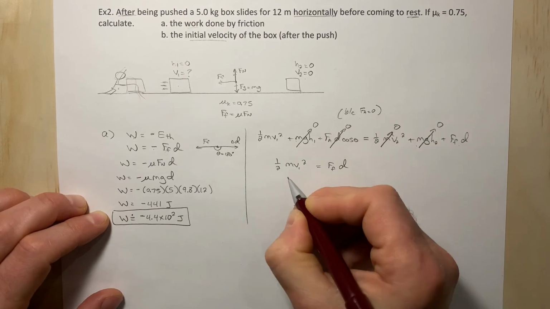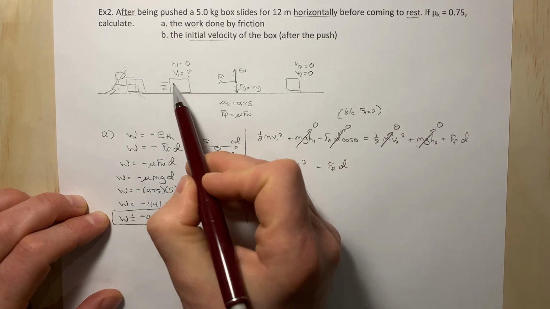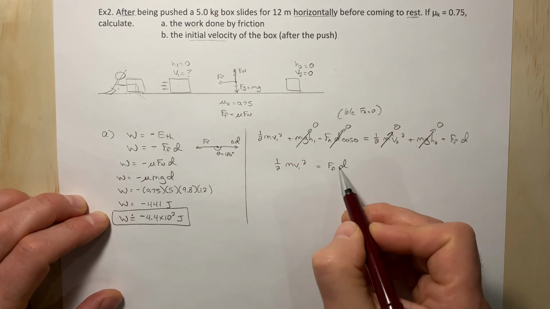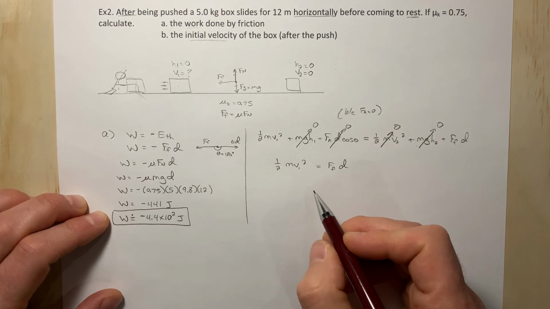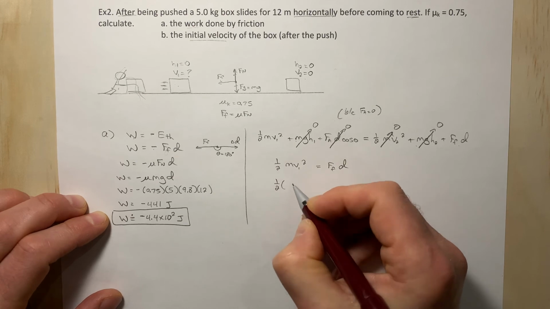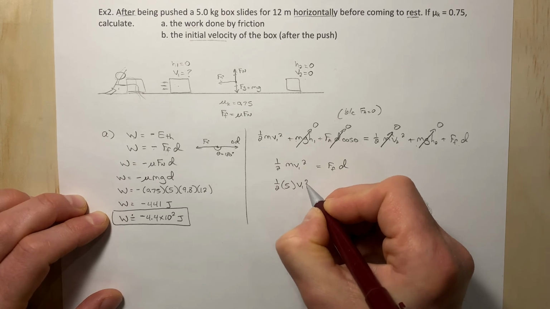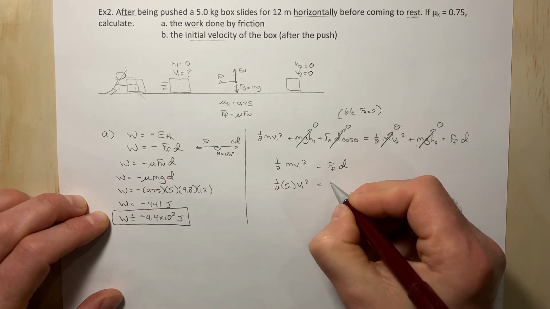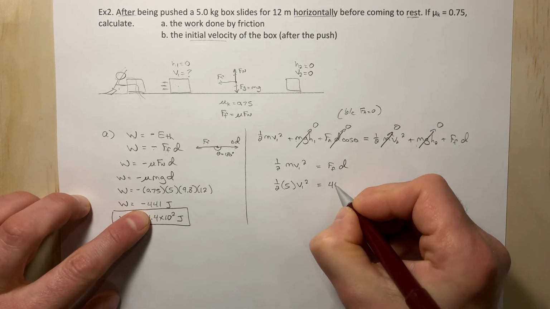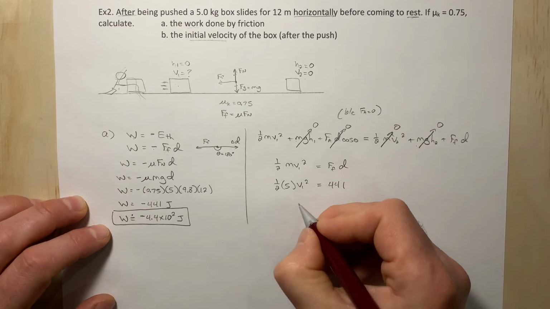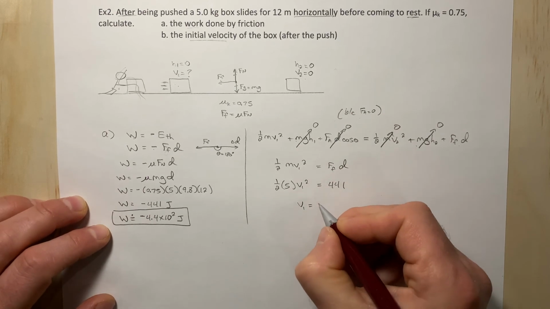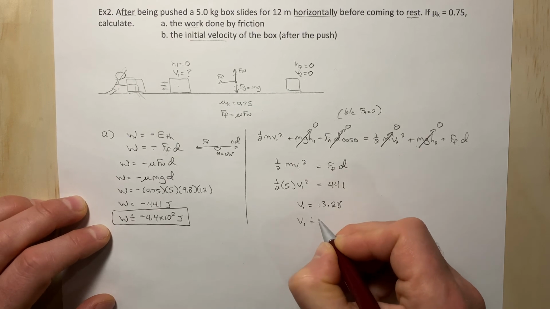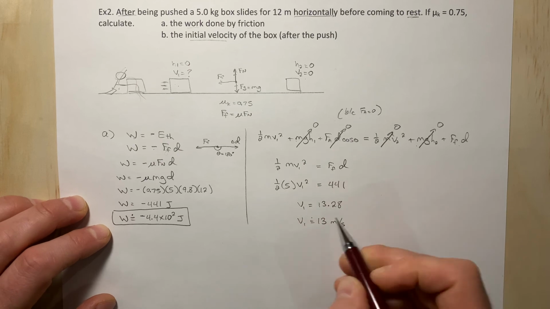We end up with the kinetic energy. As the box starts here, it's got a bunch of kinetic energy. All that kinetic energy gets transferred into this thermal energy. It all becomes heat. Now we can just sub our numbers in. This E thermal is, again, the positive version of this. I'm going to use the unrounded 441. Then we can solve, and V1 is 13.28, and for sig figs, we can say it's approximately 13 meters per second.